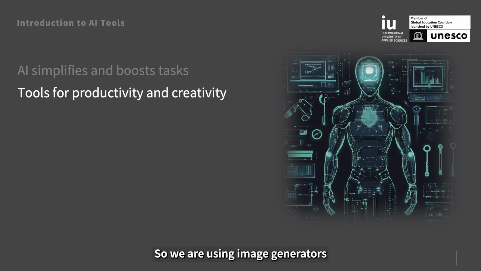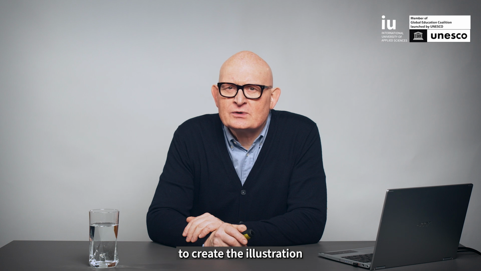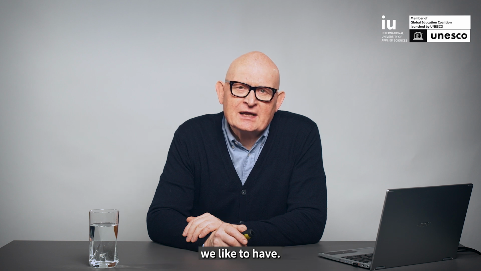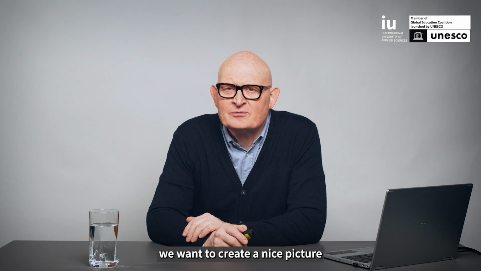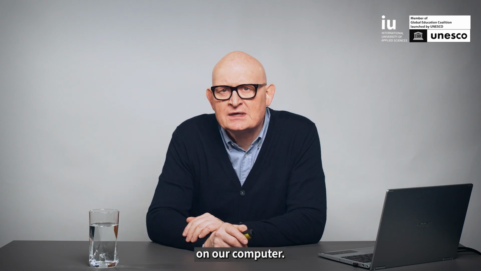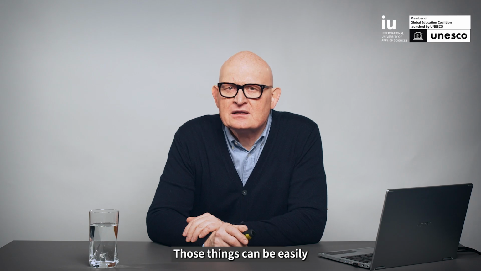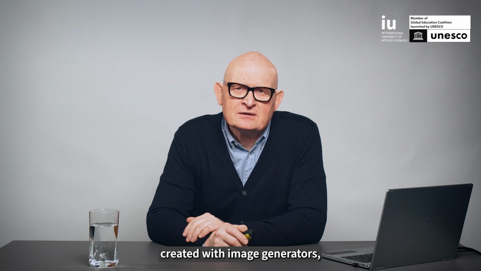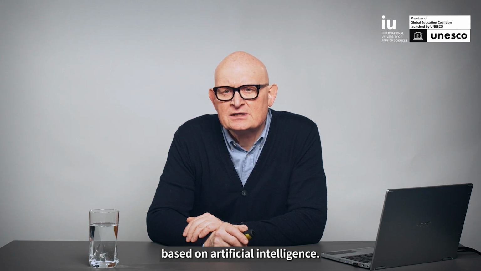So we're using image generators to create the illustration we like to have, or we want to create a nice picture we want to have as a screensaver on our computer. Those things can be easily created with image generators based on artificial intelligence.